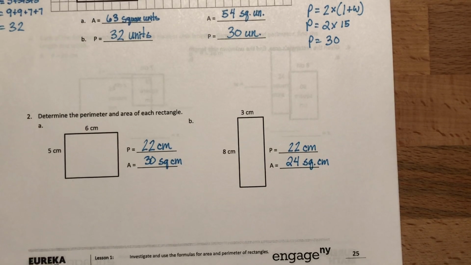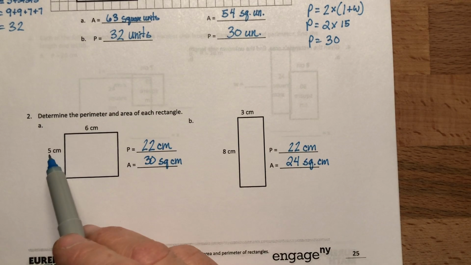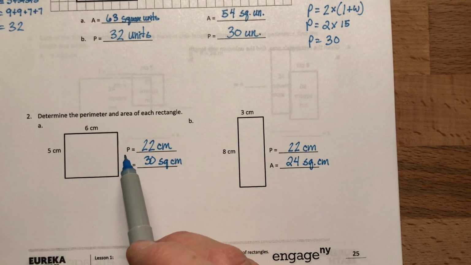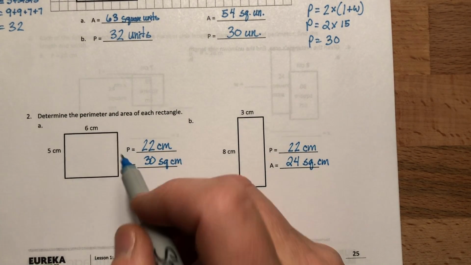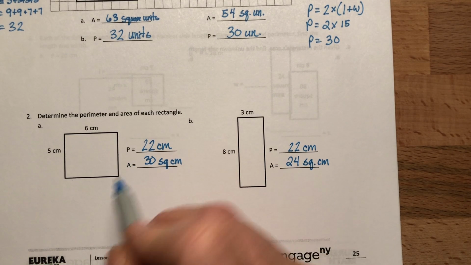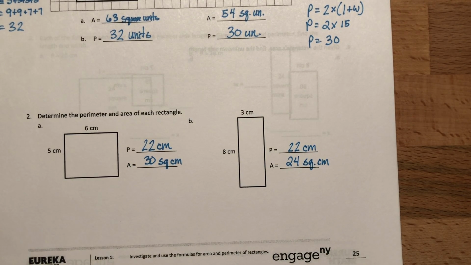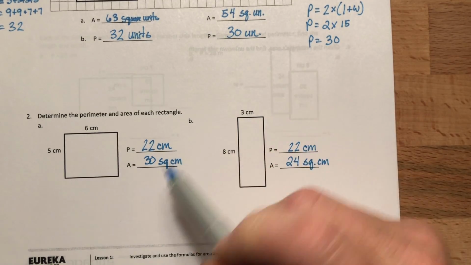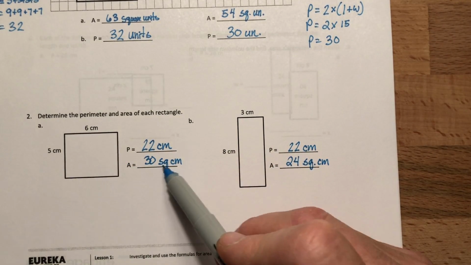Okay, here are your answers. First of all, they switched to perimeter and area. Did you catch that? That they put the P on the top and the A on the bottom this time? The sneaky guys there, okay? So if you got that backwards, I'd fix it now. But the perimeter was side plus side plus side plus side. 6 plus 6 is 12, 5 plus 5 is 10. You get 22 centimeters for perimeter. And the area, as you multiply those two, is 30 square centimeters.